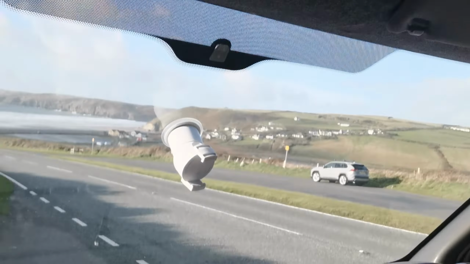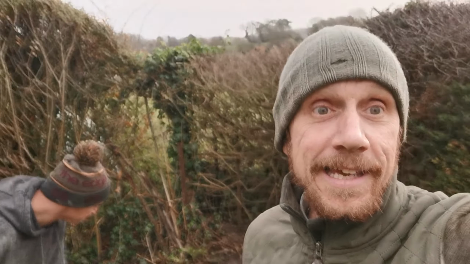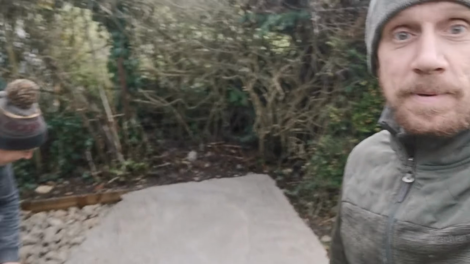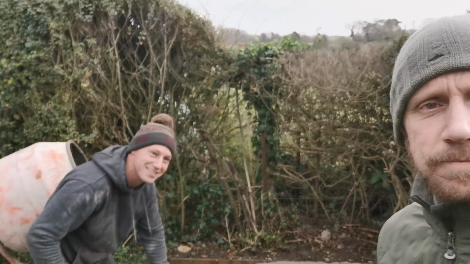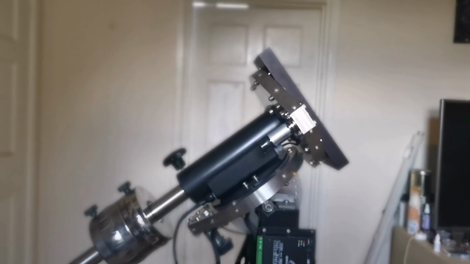Oh, well, guys, we're about 20 minutes away now. That was a long old journey, and we went through some torrential downpours, but now look. So we've got Dan here helping me lay this observatory base. But you mean shed base? No, mate, no, it's an observatory base. It's definitely an observatory.